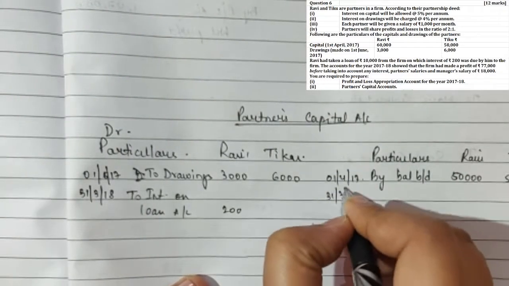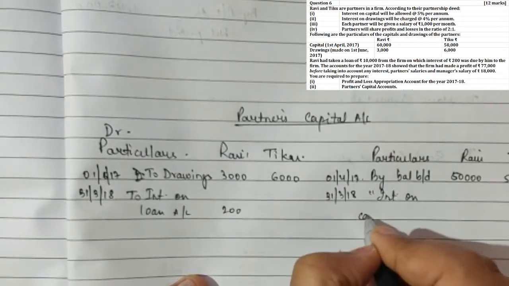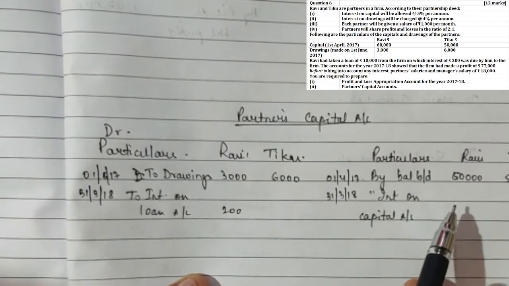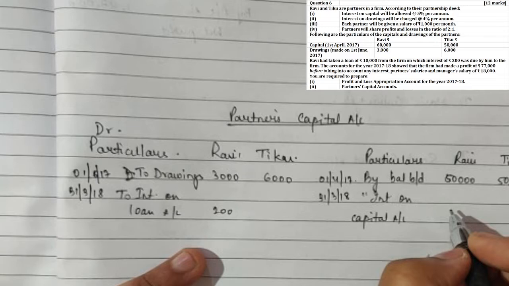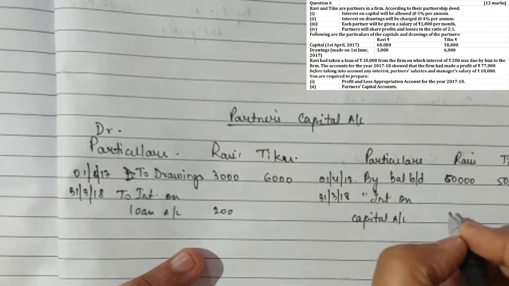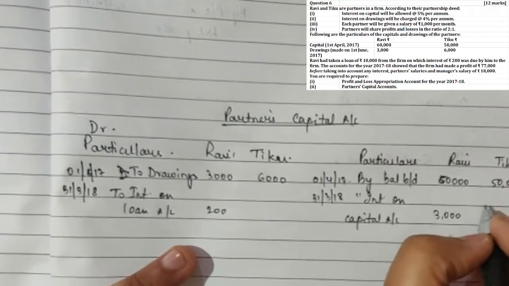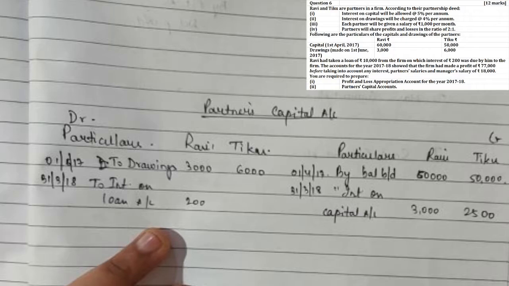So, 31st March 18, by interest on capital account, we are going to calculate 5% of 60,000, giving us 3,000 for Ravi, and 5% of 50,000, giving us 2,500 for Tiku.